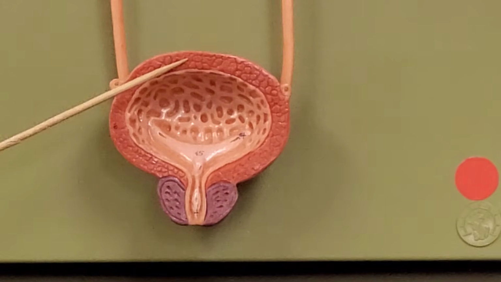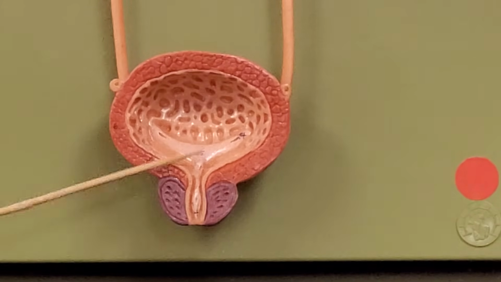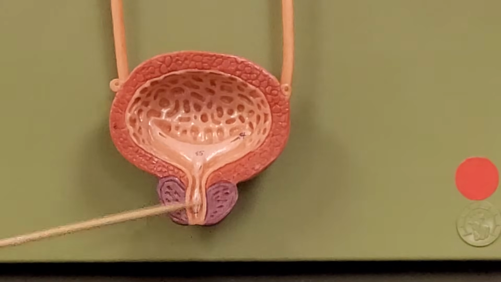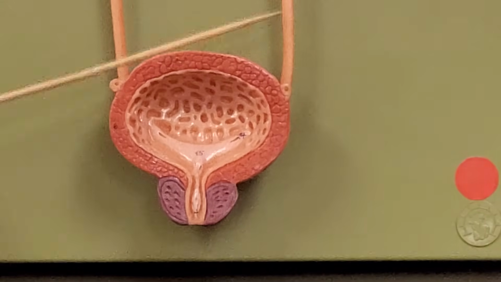You need to know the detrusor muscle, the rugae, the trigone, the organ is the urinary bladder, and the urethra. These are the ureters coming in.